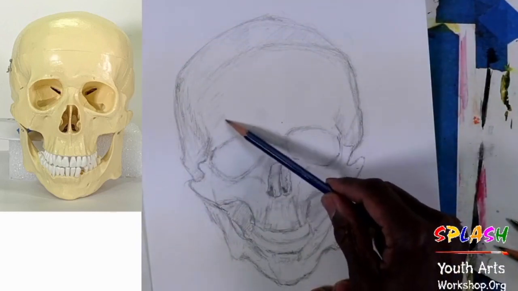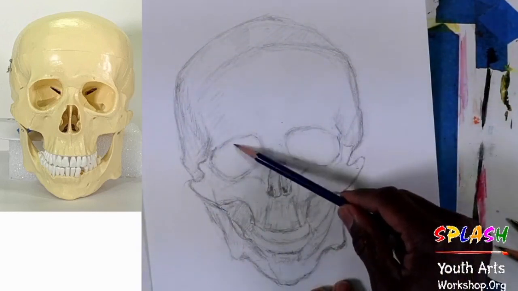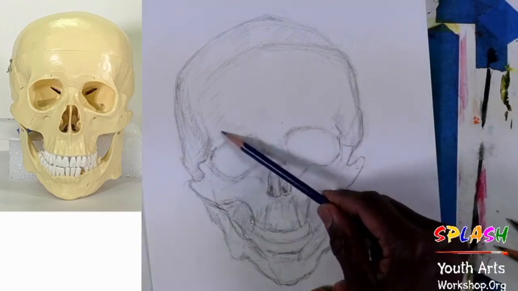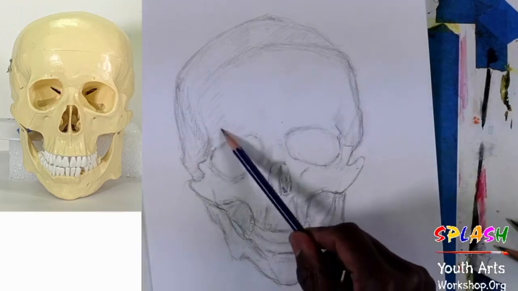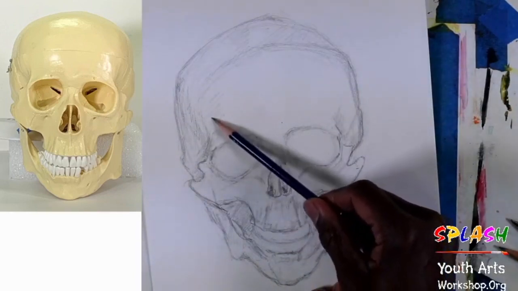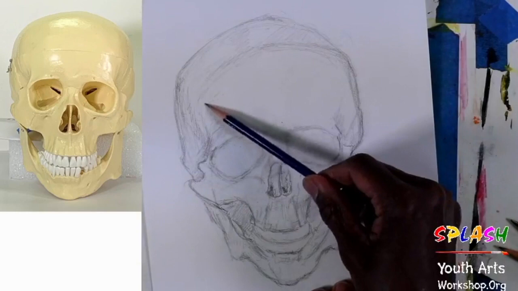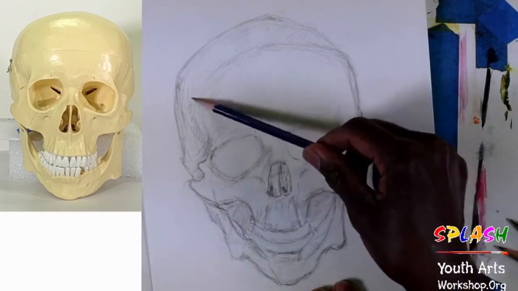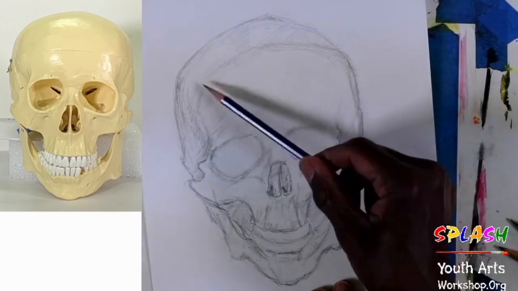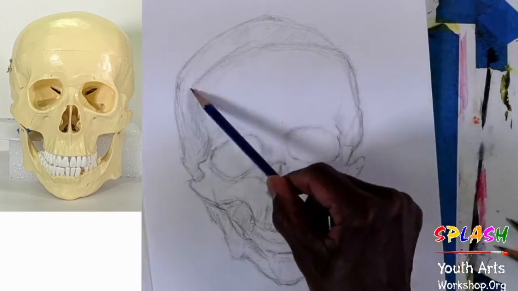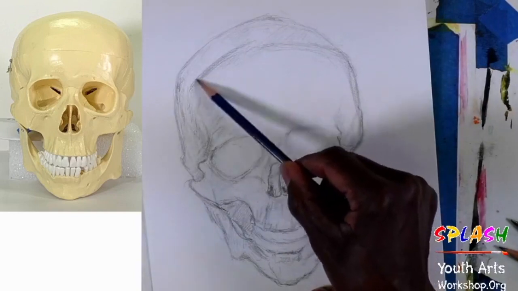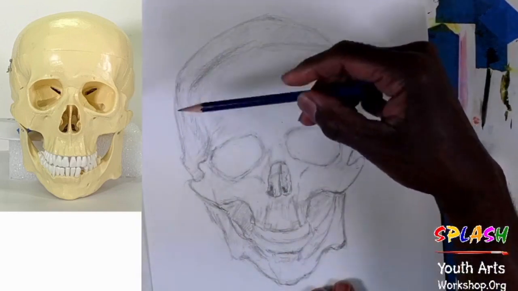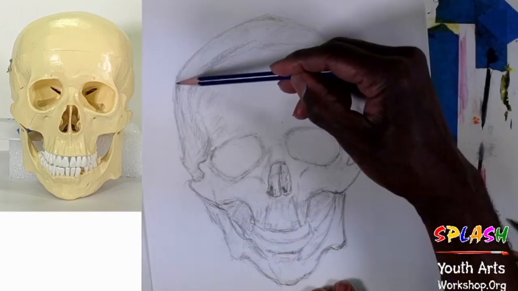So I want to flatten this part above the eye socket. It flattens out a little bit, so I'm going to use my shading with the side of my pencil to do that. Kind of lightly shade. Also, I'm beginning to think about, well, when I get ready to finish the picture, how am I going to finish it? What is this drawing about now? How am I going to express whatever it is I'm trying to express?